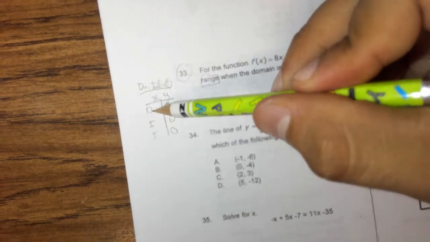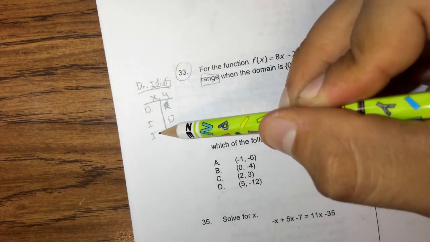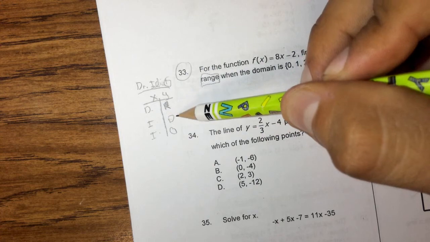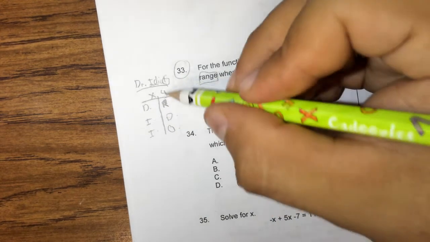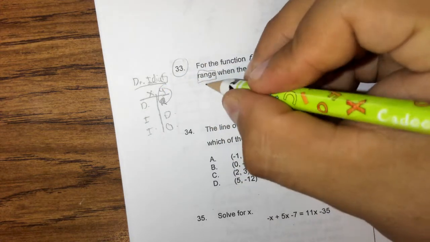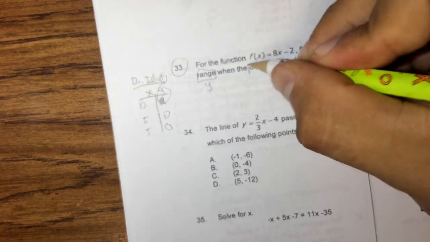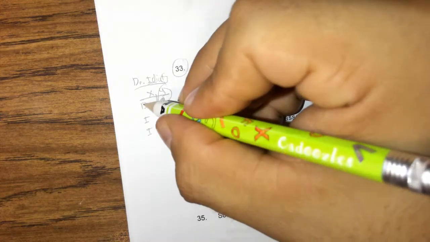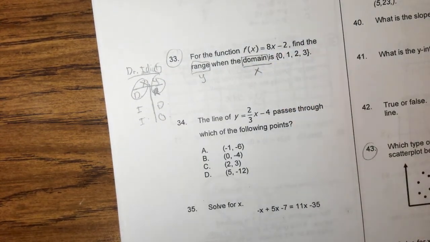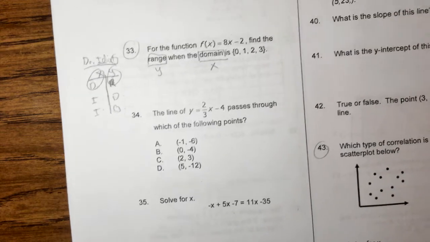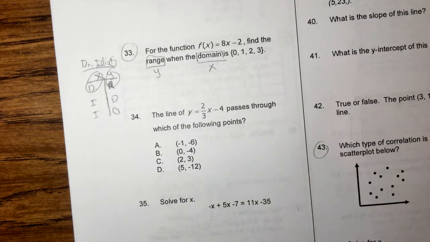So X represents domain, independent, and input. This will be range, dependent, and output. So in this case we're looking at domain and range, so I know that my range, those are my Y values. My domain then has to be my X values. So domain is my X. Alright, so when we break it down that way, this question actually becomes really easy, and we can answer it based off of our table.